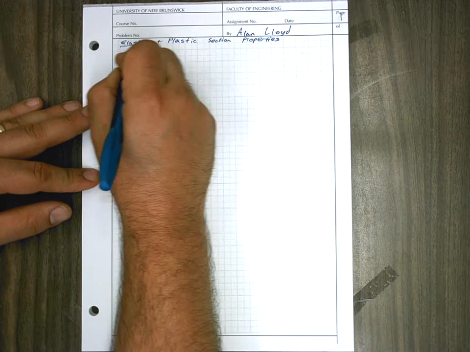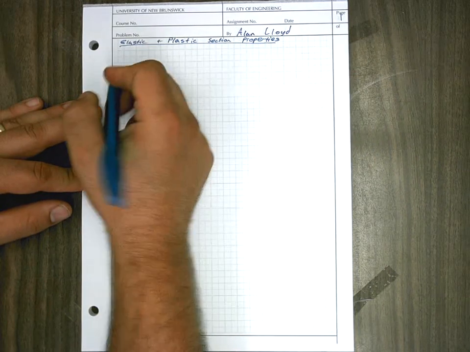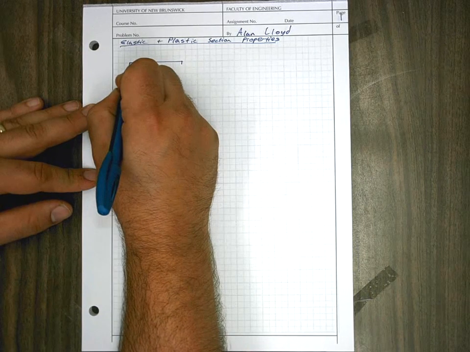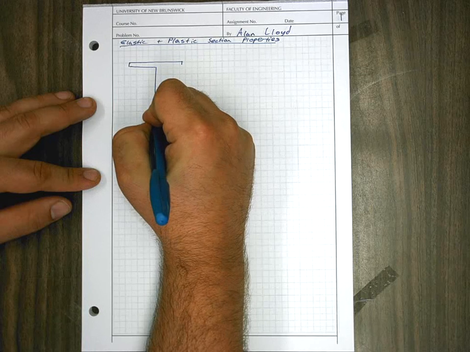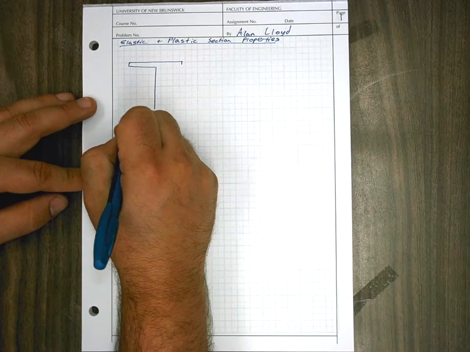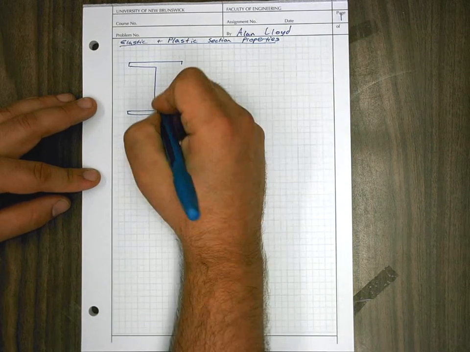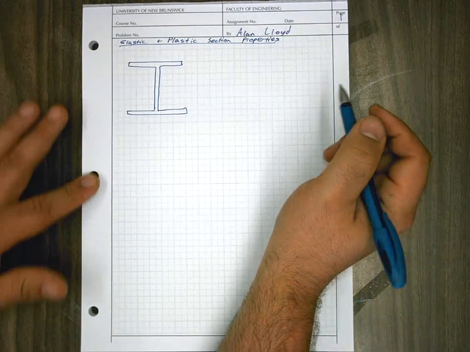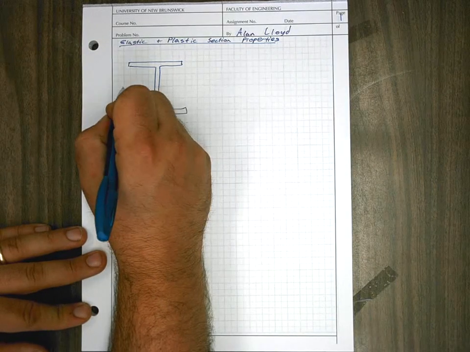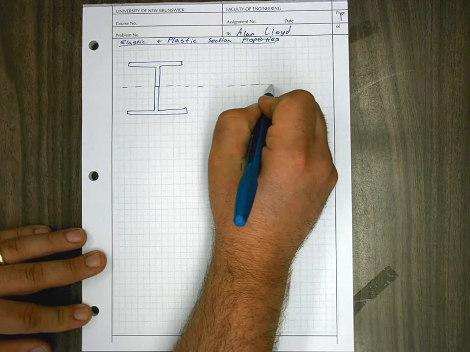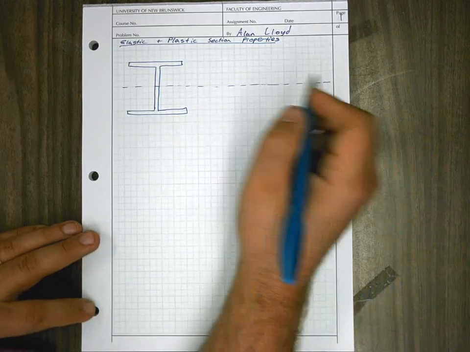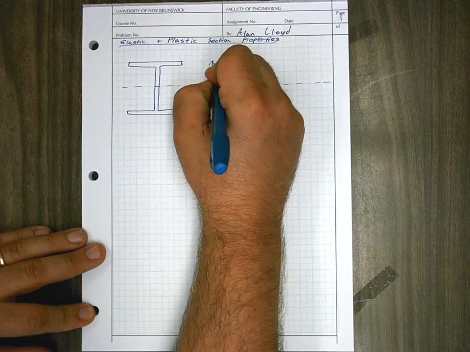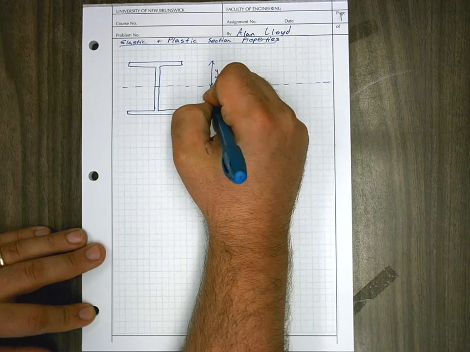Now, a W section has a doubly symmetric shape. So we have a flange and a web and another flange. And we know from our studies and somewhat intuitively that a neutral axis exists right in the middle for double symmetry. And we can say that this is at location y and y.